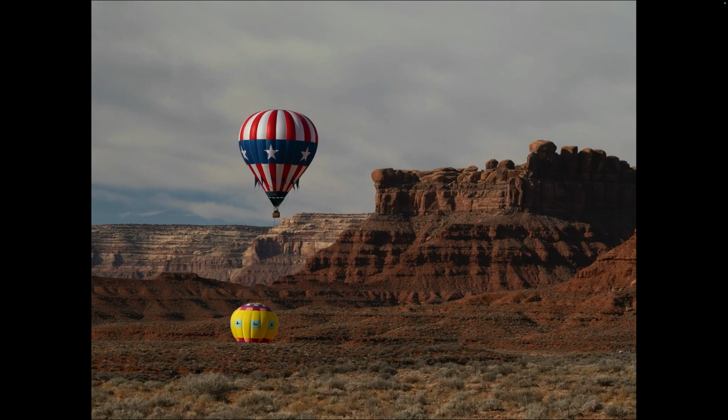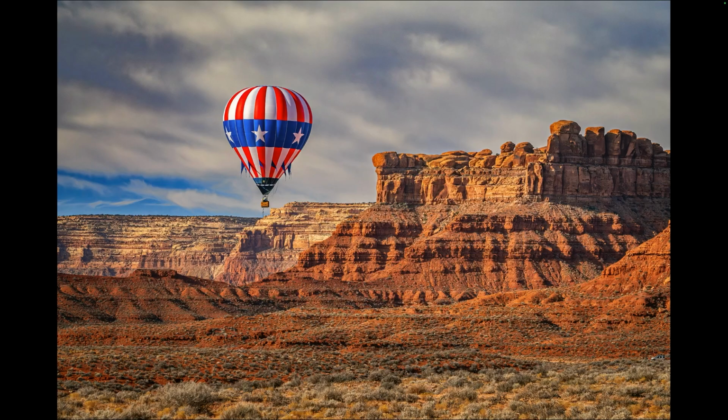And again, as an example, here's another one. That's the raw file. And I got rid of that other balloon. Then there's the final image.